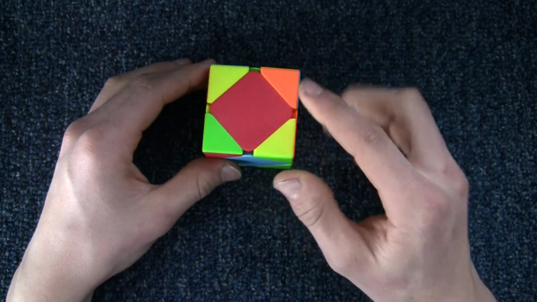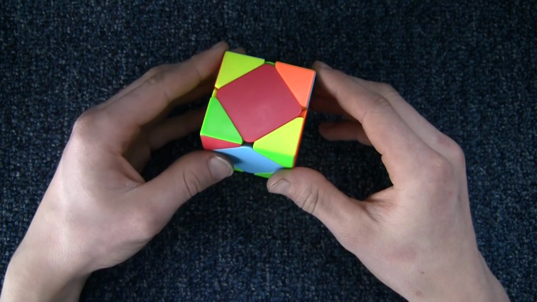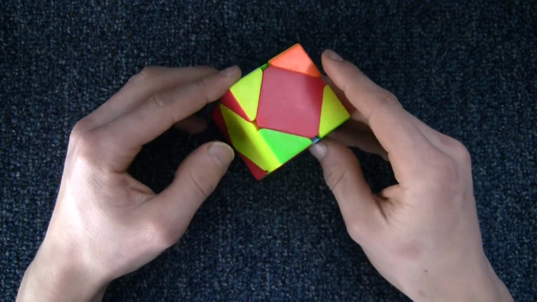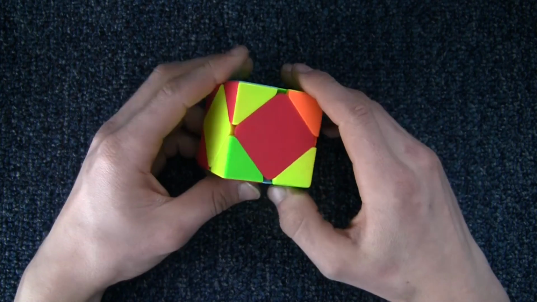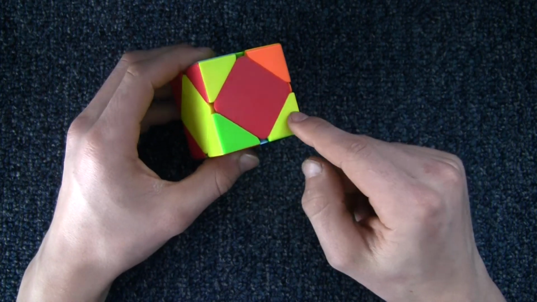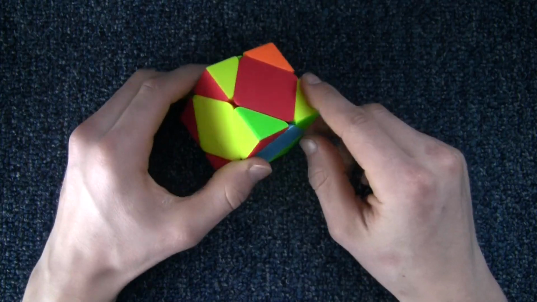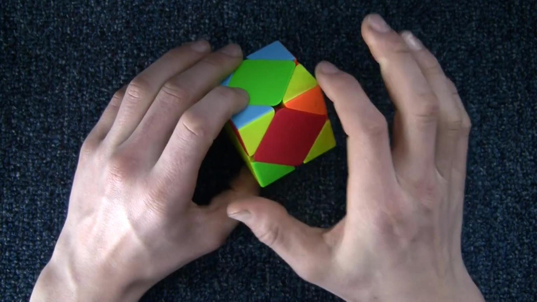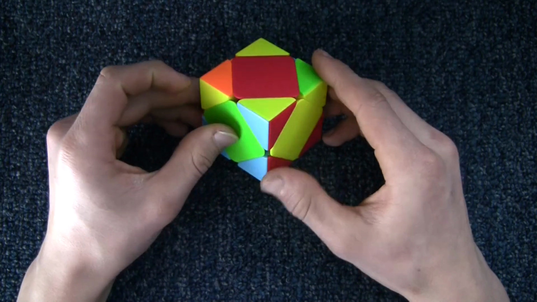The next step is solving the yellow corners. Now there's several possible cases, and we'll go through all of them. The first one is you have two yellow corners facing up and two facing on the sides, like this.